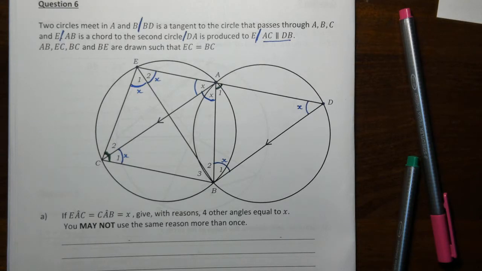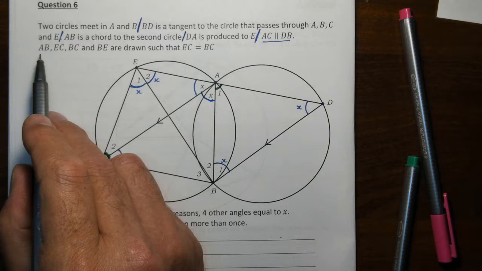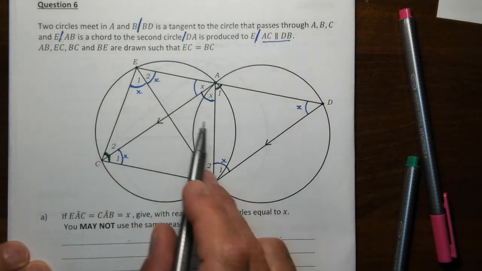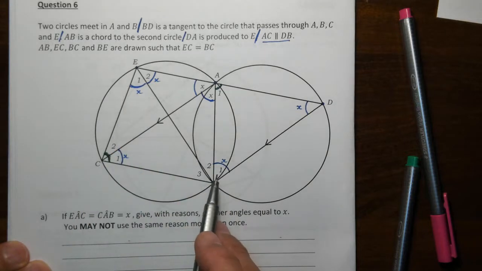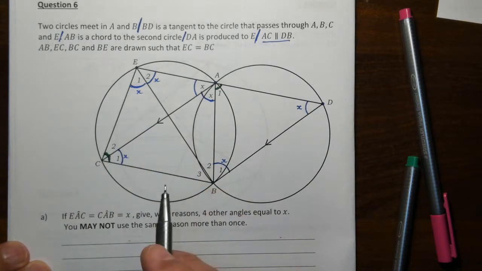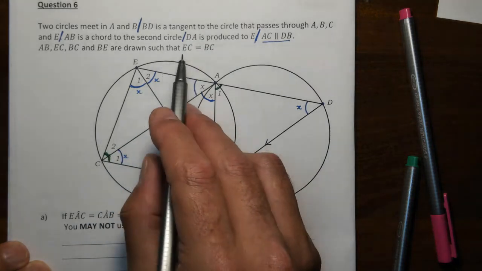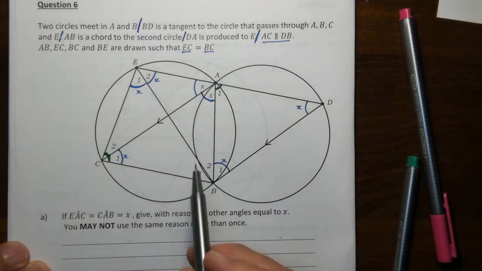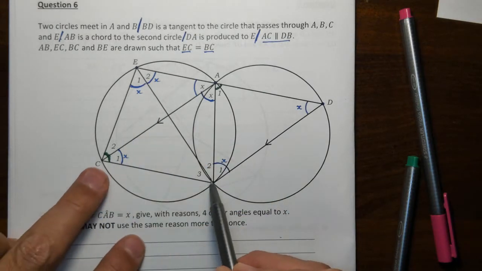Okay, let's see what else they tell us. They tell us that AB, AEC, so AB is drawn, EC is drawn, BC is drawn, and BE is drawn. Perfect. Such that, oh, look at this, EC is equal to BC.